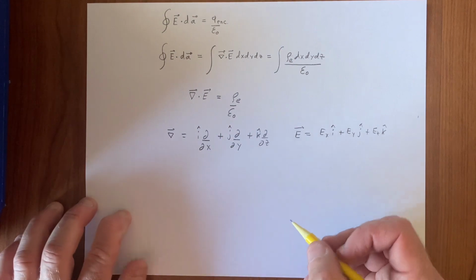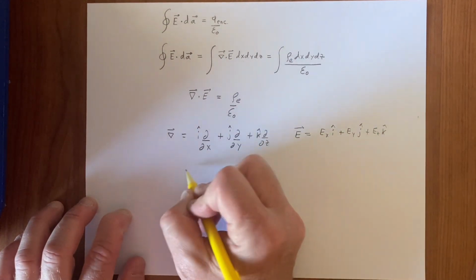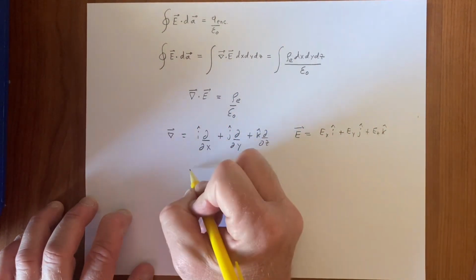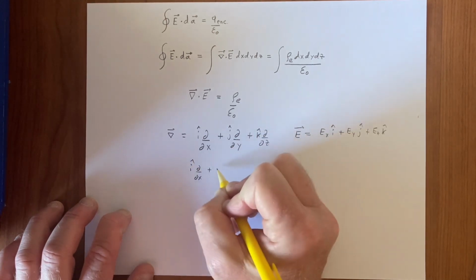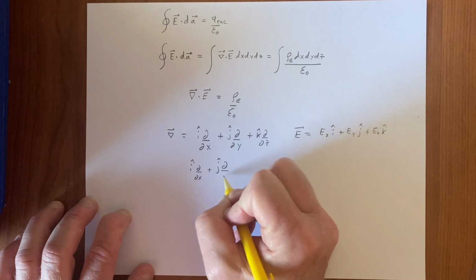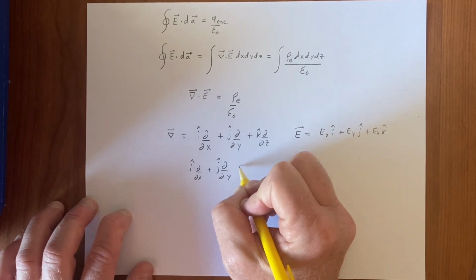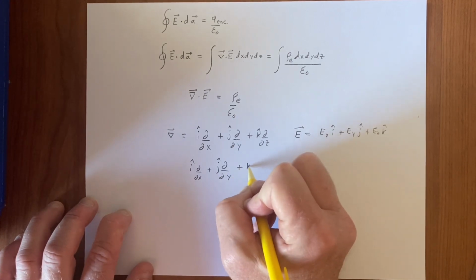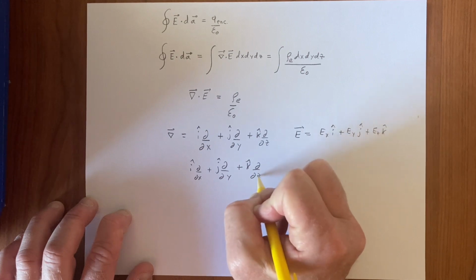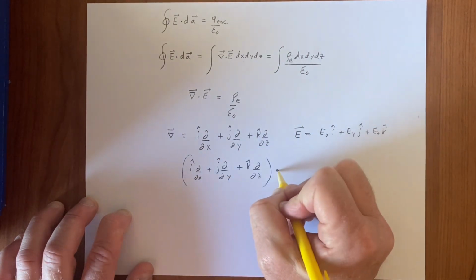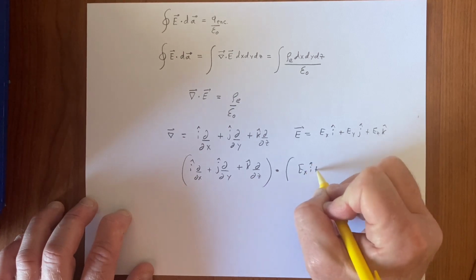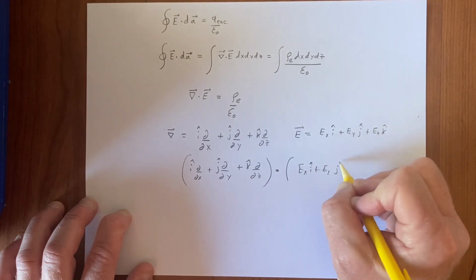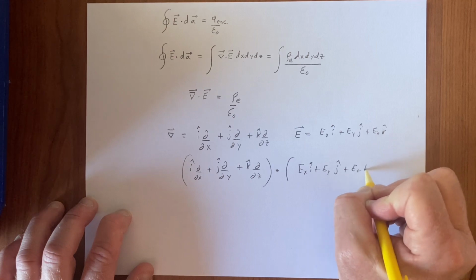And so the dot product looks like this: i hat d by dx, j hat d by dy, plus k hat d by dz, dot Ex i hat, Ey j hat, plus Ez k hat, right?